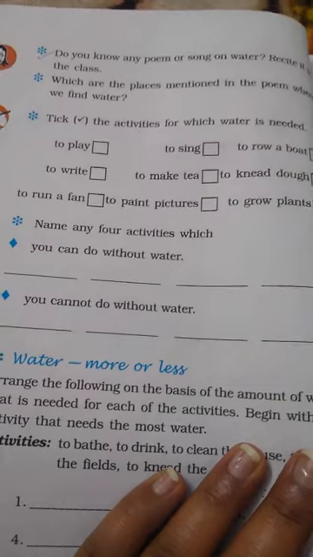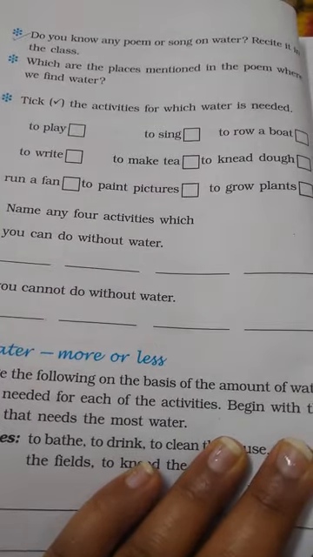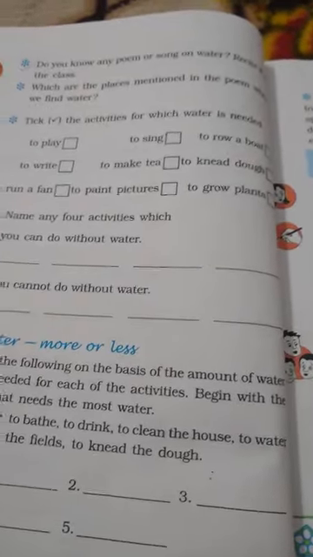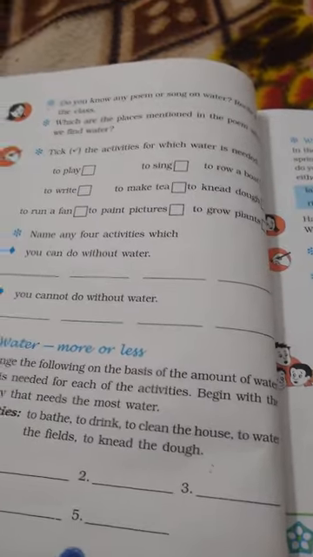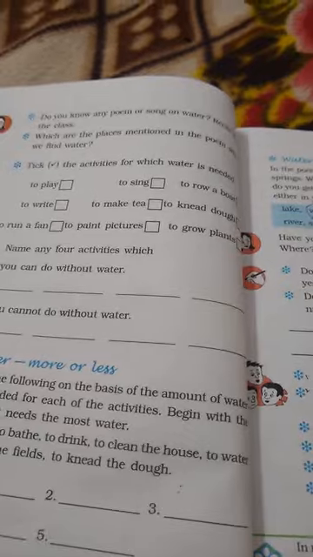Do you know any poem or song on water? Recite it in the class. Now, I'm going to recite another poem for you on water.